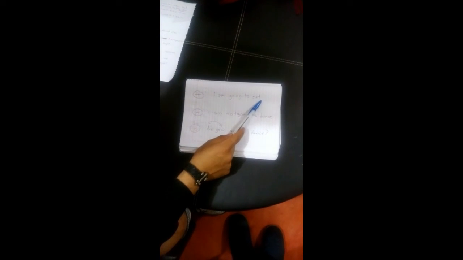Positive form, I am going to eat, and in the negative form, I am not going to dance, and in the interrogative, are you going to dance? The subject and auxiliary verb are inverted.